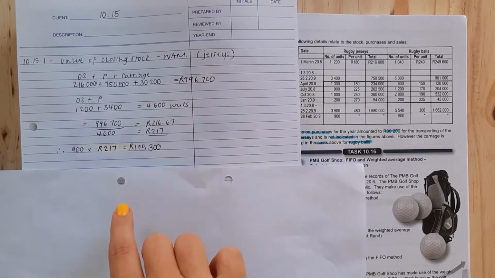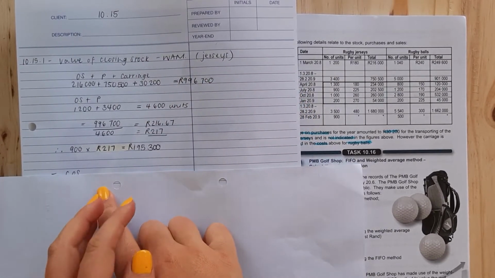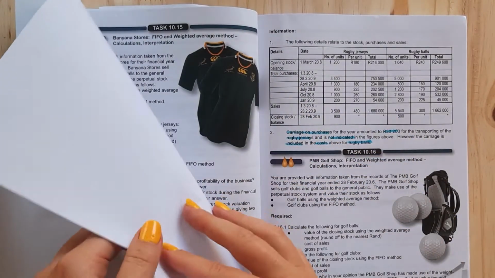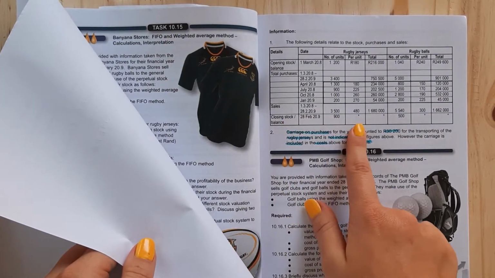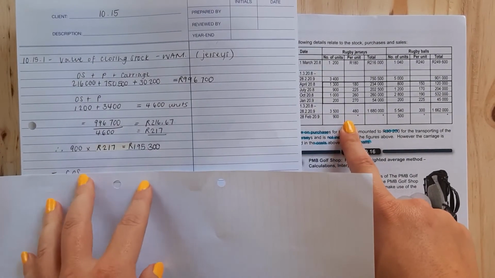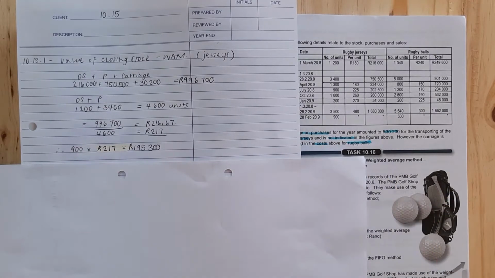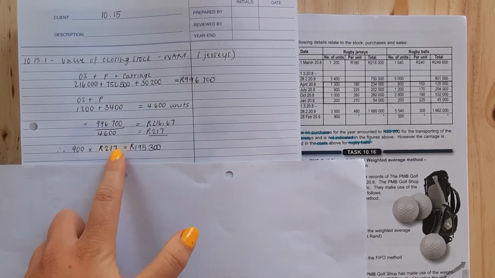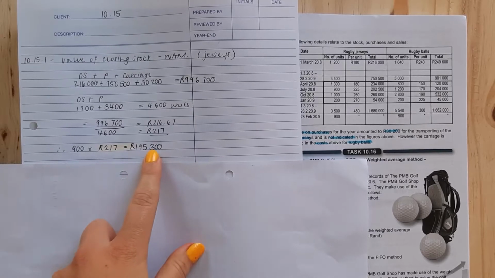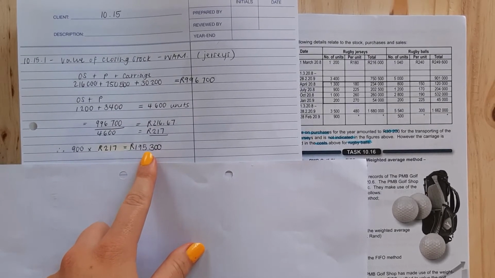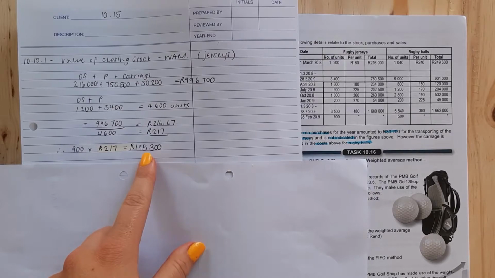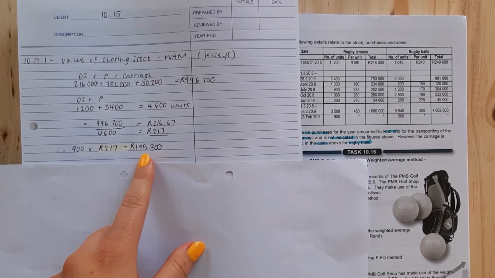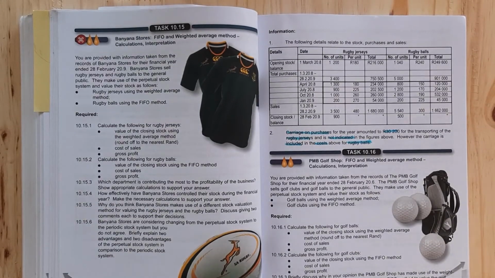This then, we're going to use the number of units at year end, which is given to us as closing stock 900. That is the total number of units physically counted in our store. So that's 900 times the 217 weighted average value, which gives you a value of closing stock of 195,300 Rand.